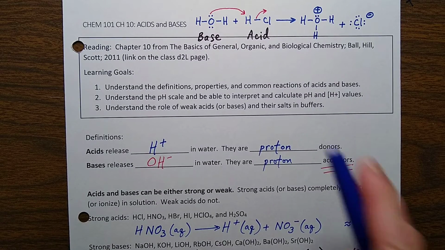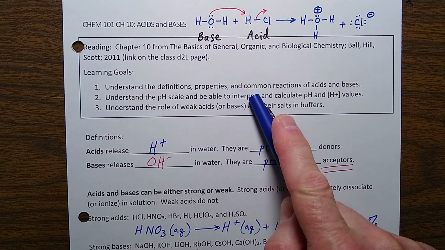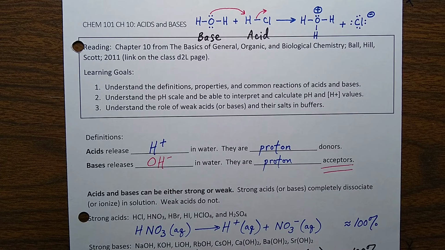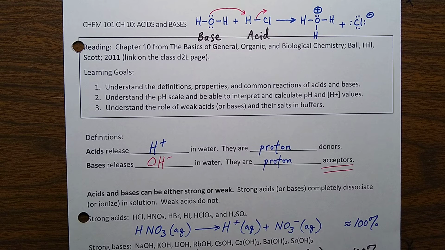You'll see here in this reaction, I actually have a water molecule acting as a base. Water, as I'll discuss tonight, is unique. It can act as an acid or a base. It's one of the few substances that can actually do that. That's a property called amphoteric.